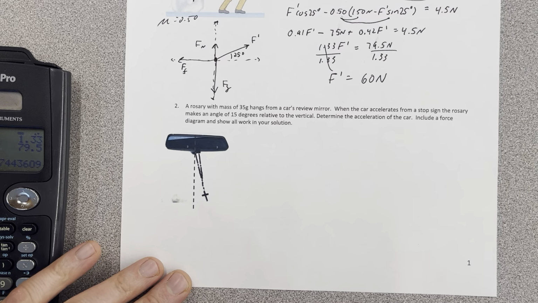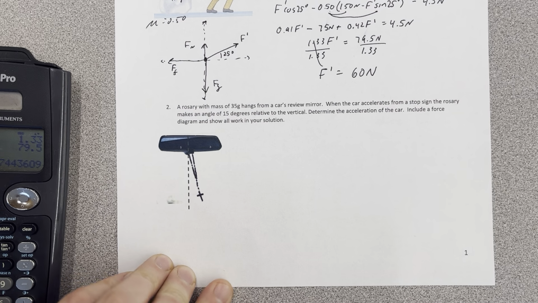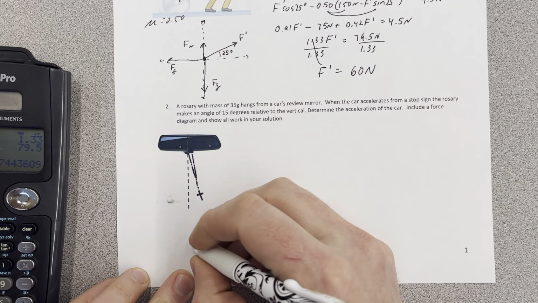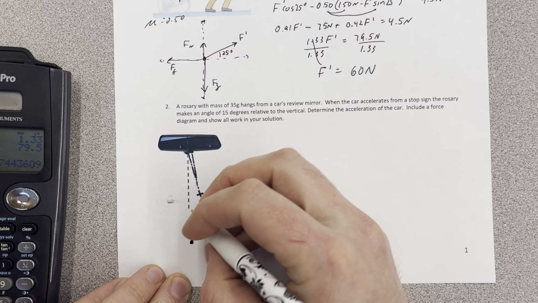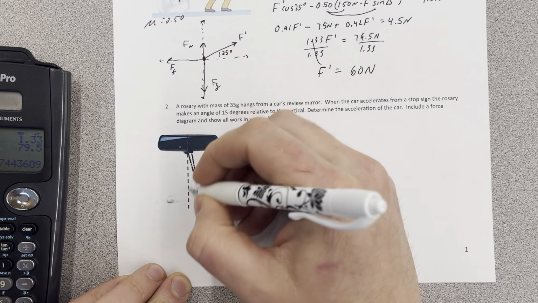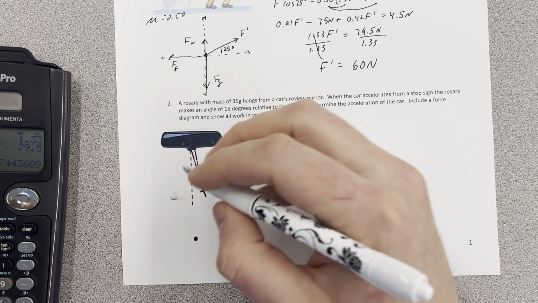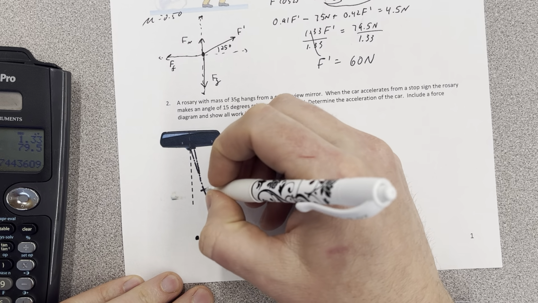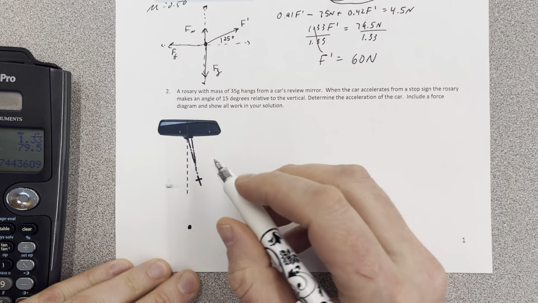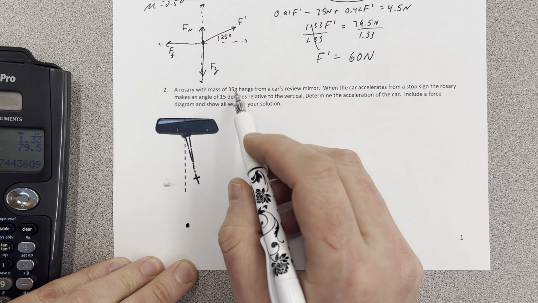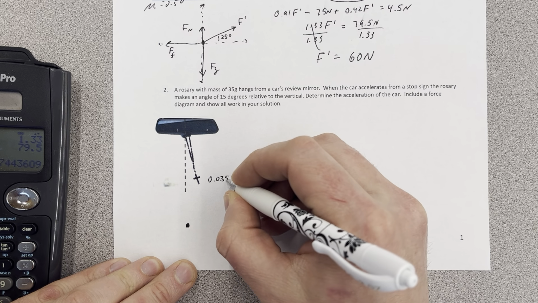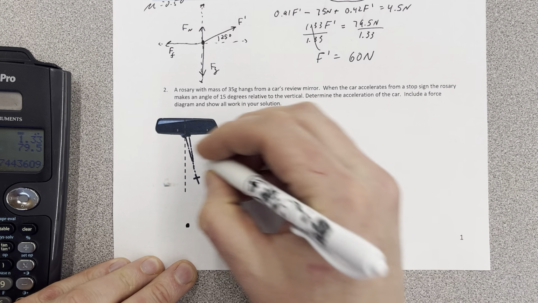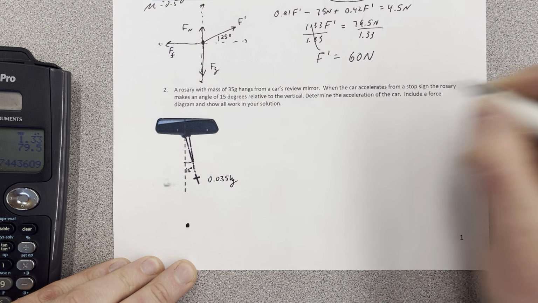All right, next one here. Force diagram. Now this is kind of a strange one here. We've got to pretend all the mass is concentrated in the crucifix here. 35 grams, or 0.035 kilograms. Let's make an angle of 15 degrees.